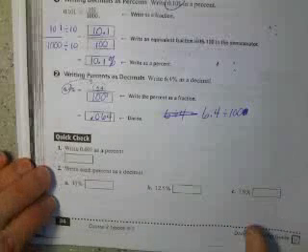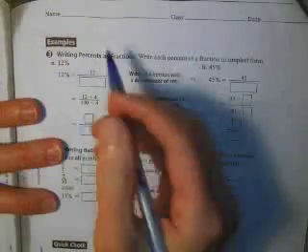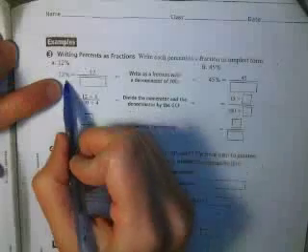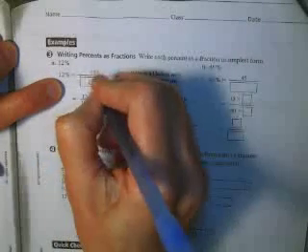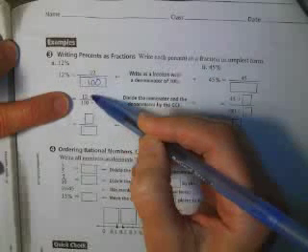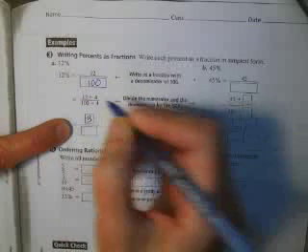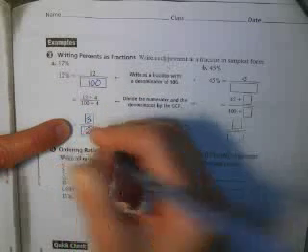Okay. You have a couple of quick checks here. So get those done. I'm going to continue with our example. And the next one is writing percents as fractions. Write each percent as a fraction in simplest form. So again, we just basically start out with what we know about percents and fractions. 12% means 12 over 100. So I'm going to divide by the greatest common factor of 12 and 100, which is 4. 12 divided by 4 is 3. 100 divided by 4 is 25.